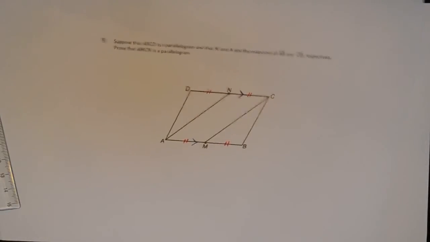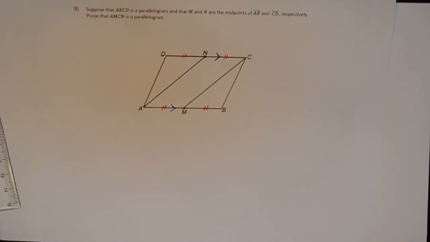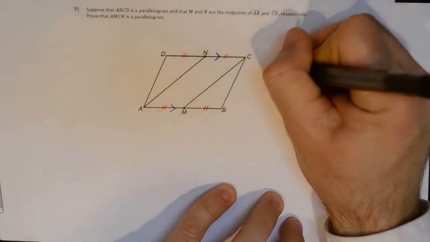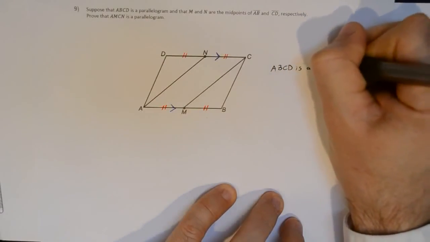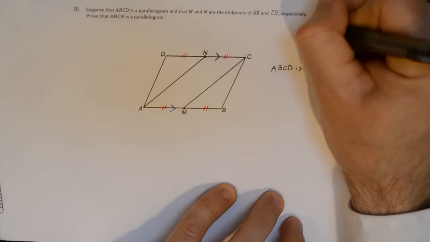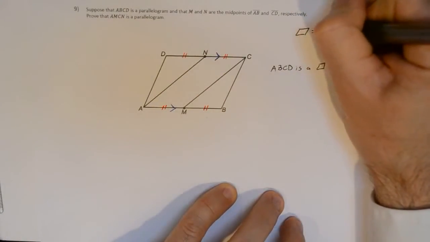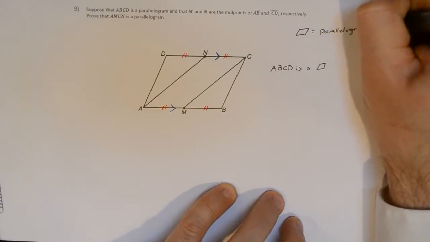So let's go ahead and sketch this proof out. As with the last one, I'm going to use more of a free-form style of proof rather than a statement reason. It's just a little bit easier to work with on this page, and it gives you a little more freedom when you get to the regions. So I'm going to start by saying ABCD, the original shape, is a parallelogram. Okay? I like to use the little picture of a parallelogram in my proofs. Since you don't know who's grading this, you might want to start by saying, hey, look, when I draw that picture, I mean parallelogram. This way there's no confusion.